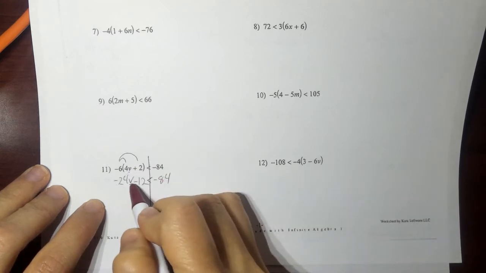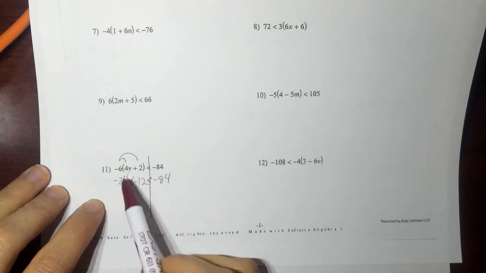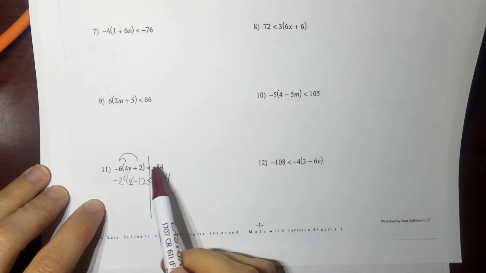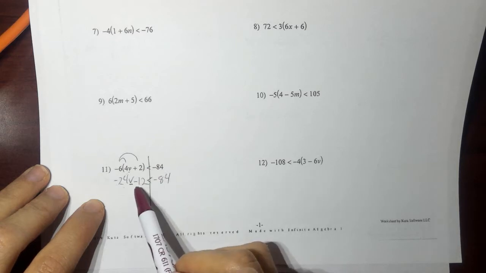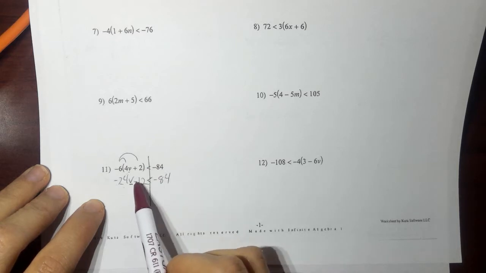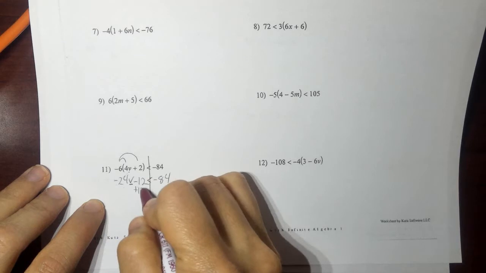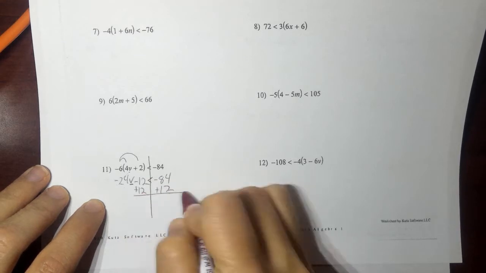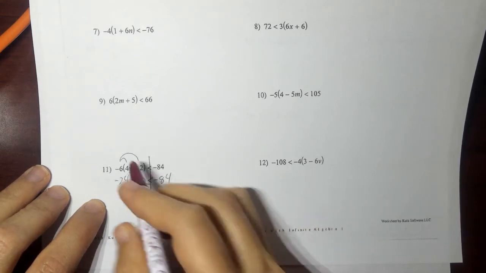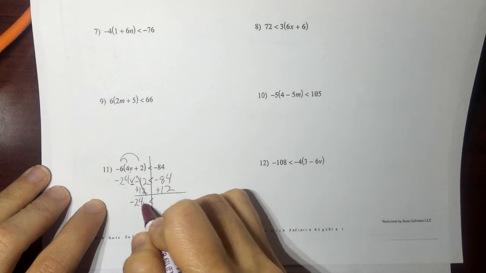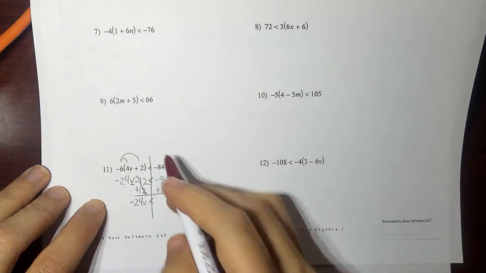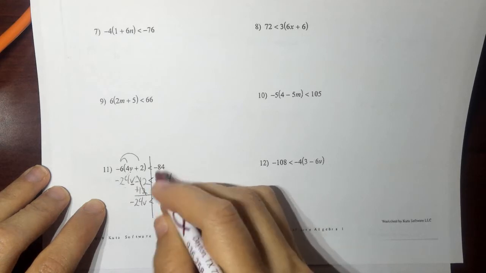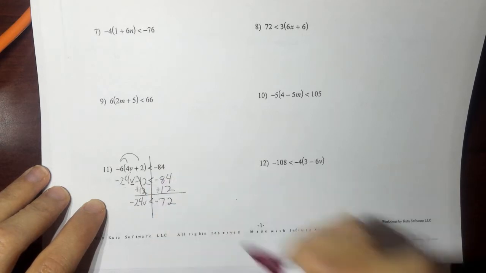If I want to solve for v, I'm going to have to get rid of the negative 24 and the negative 12. I want to get rid of my adding subtracting number first. That's this one. So the opposite of subtracting is adding. So I add 12 to both sides. Cancel, rewrite the stuff that I didn't mess with. Negative 84 plus 12 is going to be negative 72.